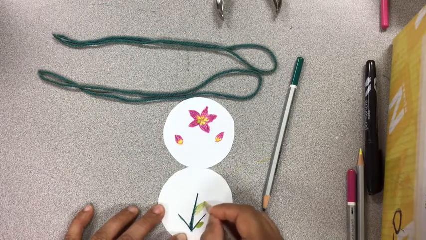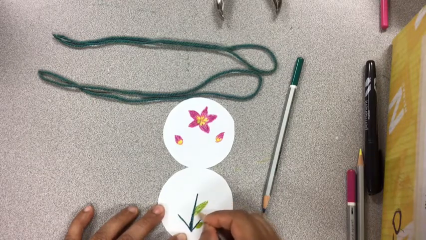I'm drawing the leaves now. After this, I will assemble it together.